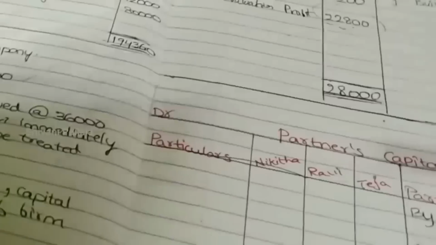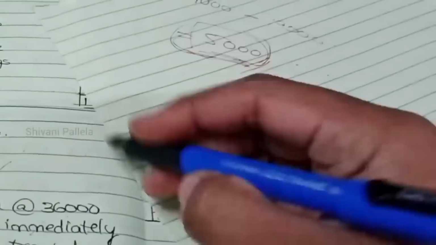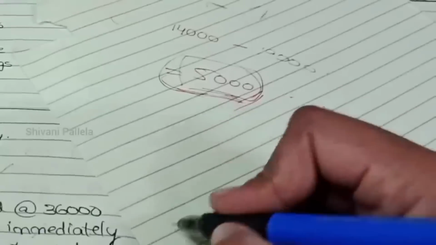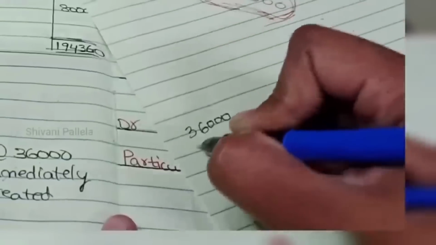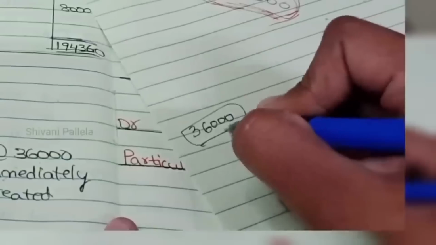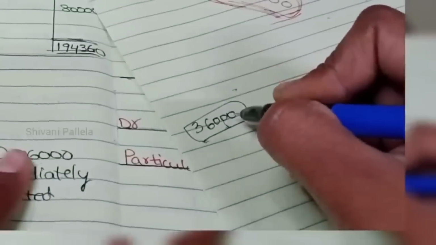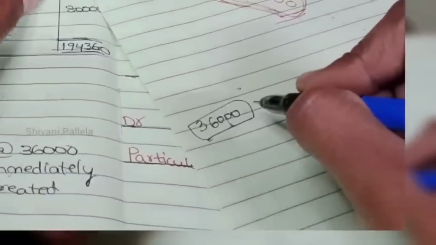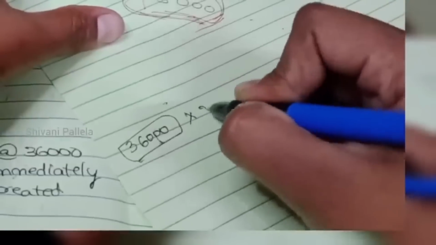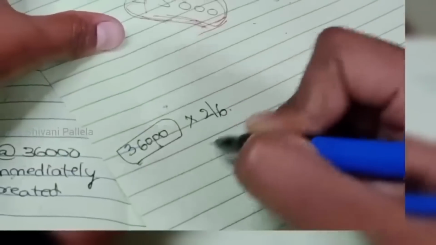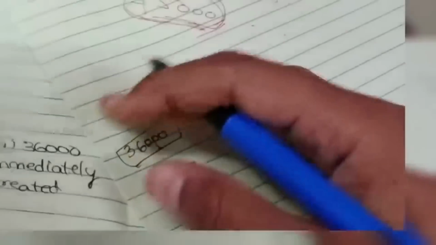Students, listen carefully here so that you will get to know. The goodwill amount is 36,000. Here I am writing 36,000. So this 36,000 we need to share to the retired person. What is the sharing ratio? 3 is to 2 is to 1. Ravi's ratio is 2 by 6, right? 36,000 into 2 divided by 6, how much will we get as that goodwill amount?